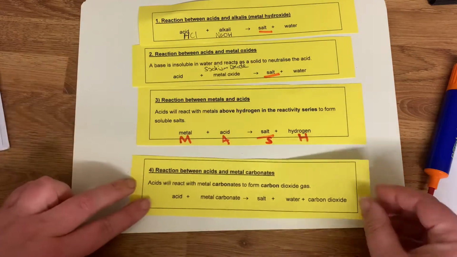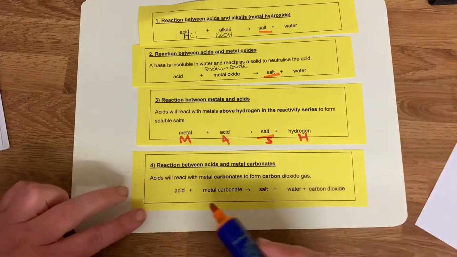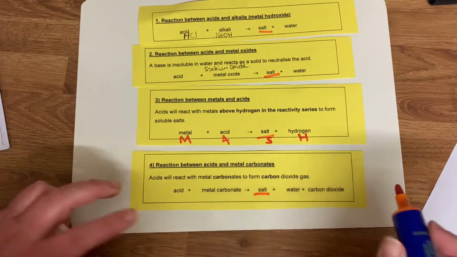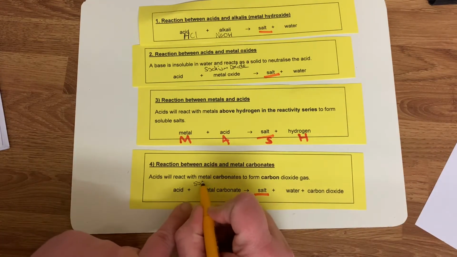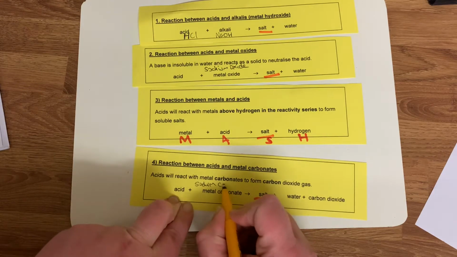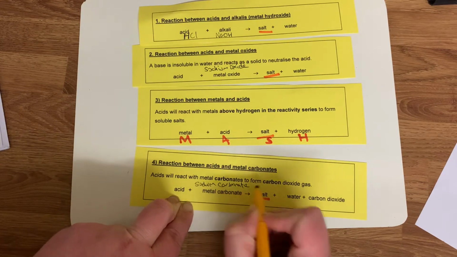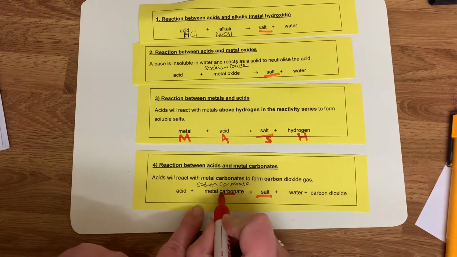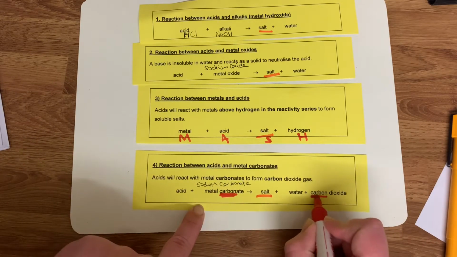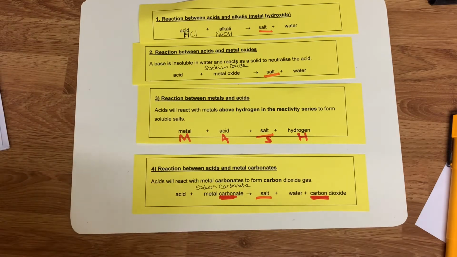And then our fourth, this is our last type of reaction. If we have an acid plus a metal carbonate, we get salt plus water plus carbon dioxide. So again, it could be any metal with a carbonate after it. You'll see it in an equation, that's what it will look like. And the way I remember this one is it's got carbonate there and it's got carbon dioxide produced.